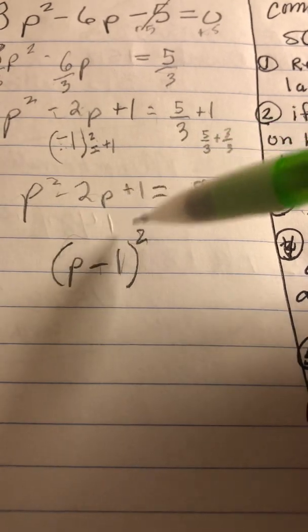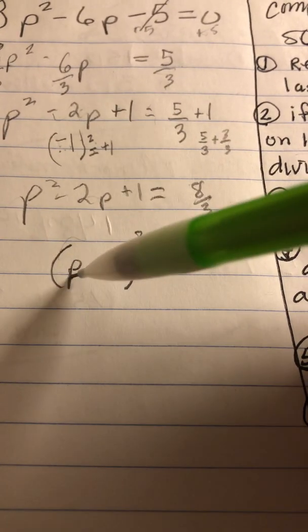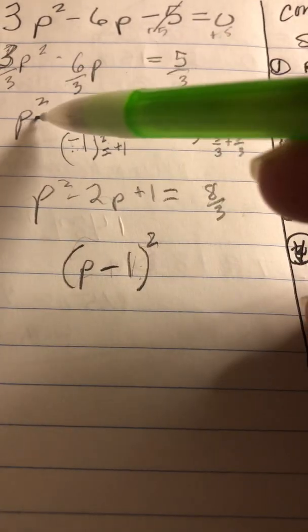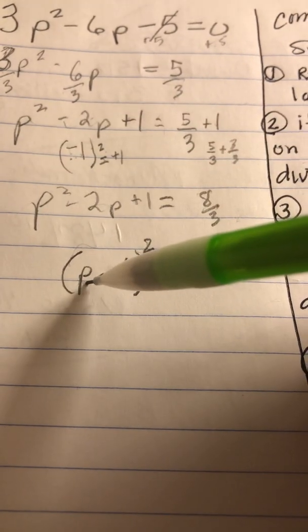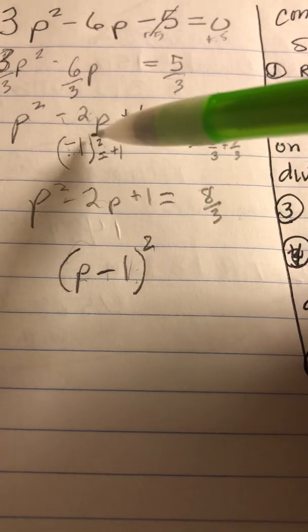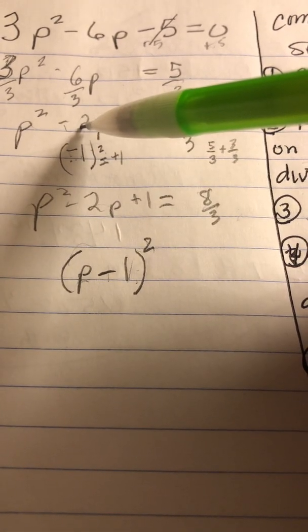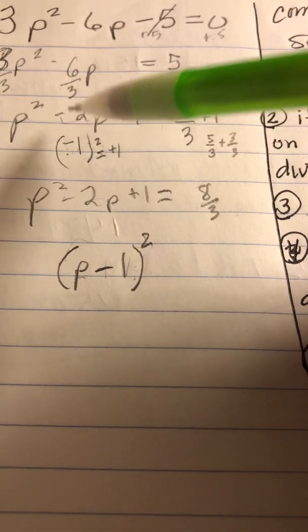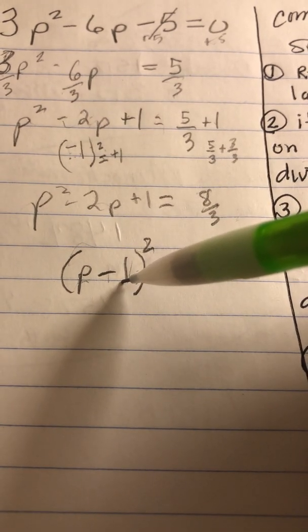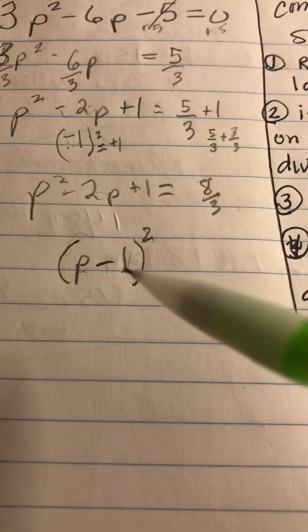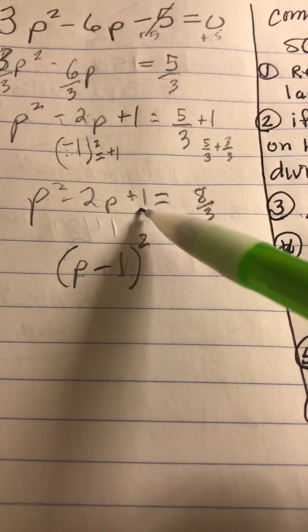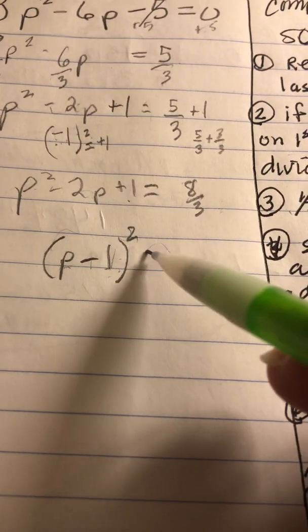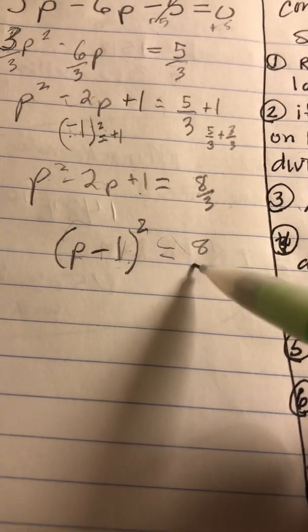When you factor this set, what goes in here is the square root of the first term for that first spot, and then whatever half of the middle term was goes here. And you can check that. If you FOILed that, you would end up back at this spot right here. So now we have equals 8/3.